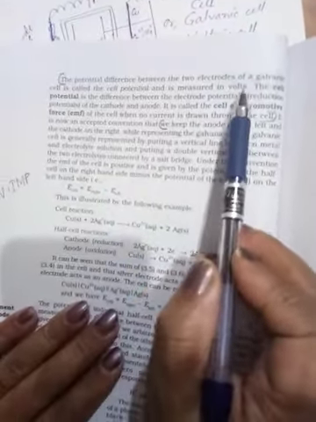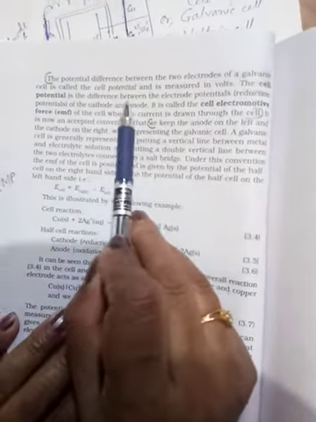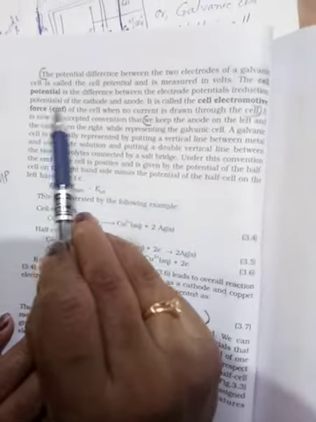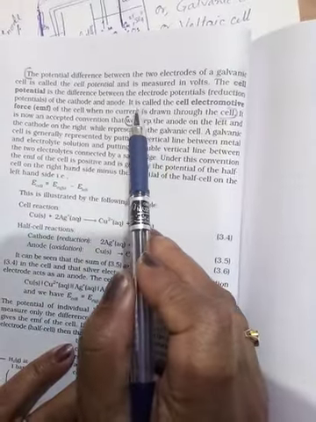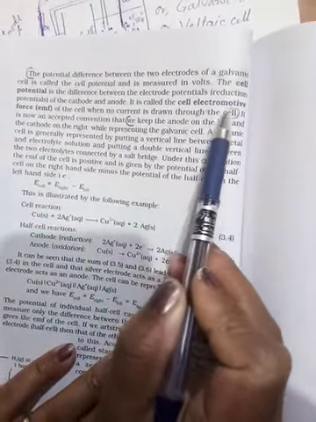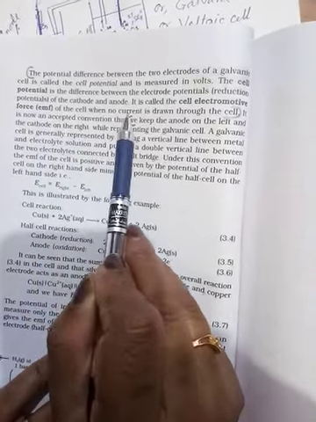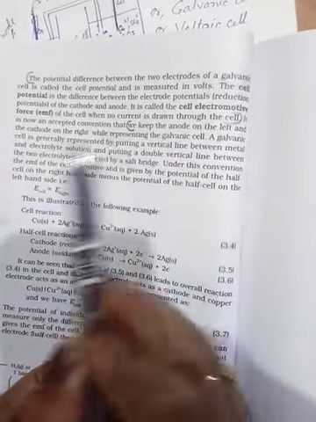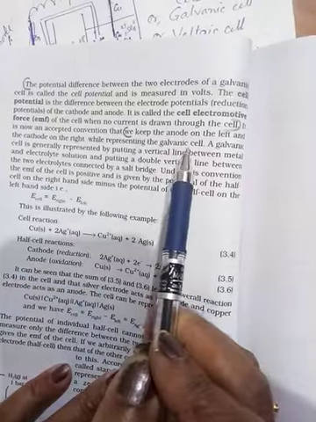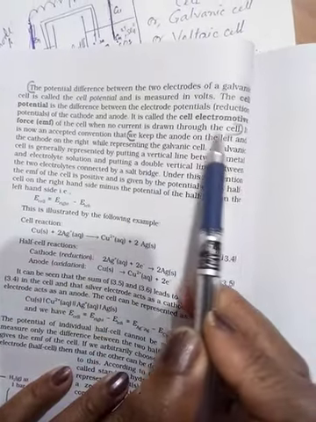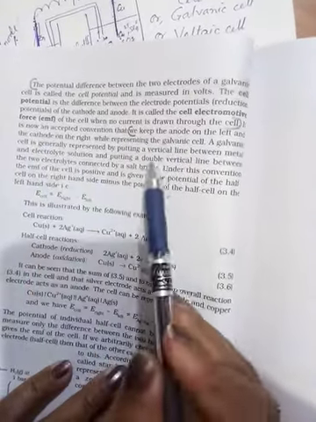Obviously electricity is measured in terms of volts. So the definition is here. The cell potential is the difference between the electrode potentials, the reduction potentials of the cathode and the anode. And what is it called? The cell potential is called the cell electromotive force, or EMF, of the cell when no current is drawn through the cell. Whatever this is giving out, the other is taking, so no current is actually flowing through the cell. So it is called the cell electromotive force, or EMF.